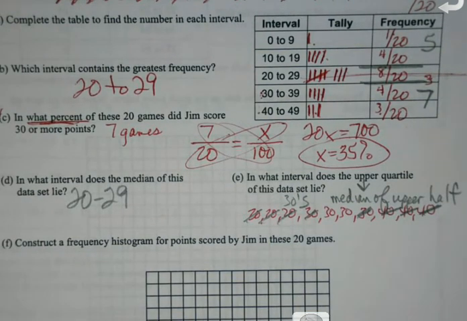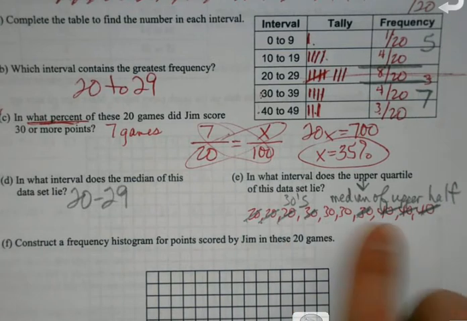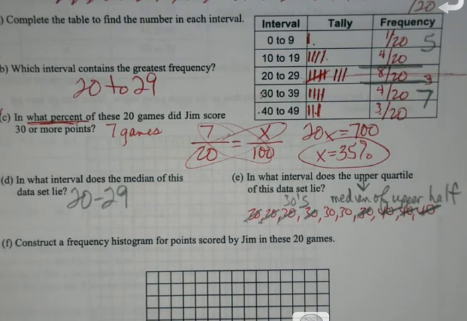So some of this is going to be kind of common sense logic is what we're going to be looking at. Or just doing something quick with a sketch. Even though I thought it was the 30s to begin with, I wanted to double check, so I did something that was going to be a little bit quicker for me.